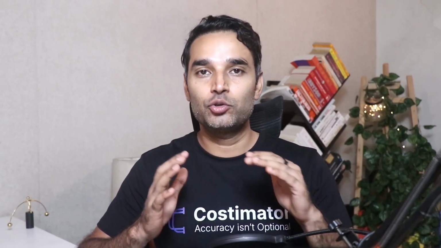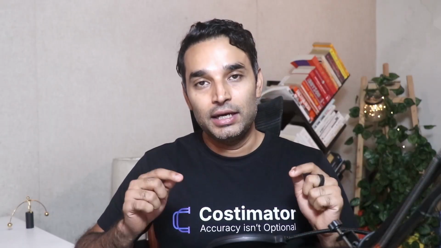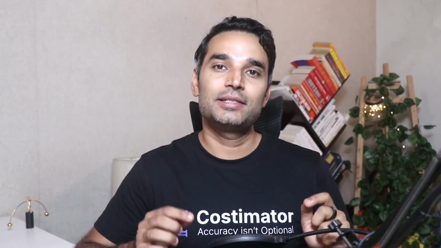Let me show you the second step of our estimation workflow inside our Costimator app. This is going to be again a two-step process. One will be about adding DSR items to our estimate, and the second will be about deleting DSR items from our estimate. Let me show you the first of it, that is adding items to your DSR estimate.